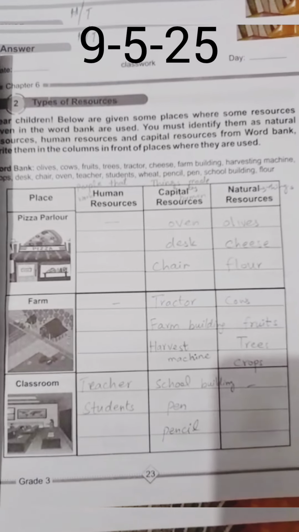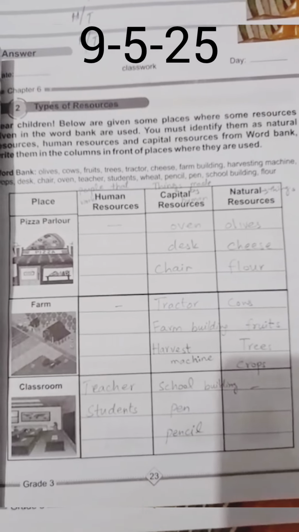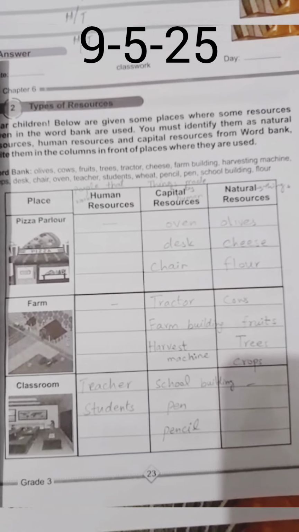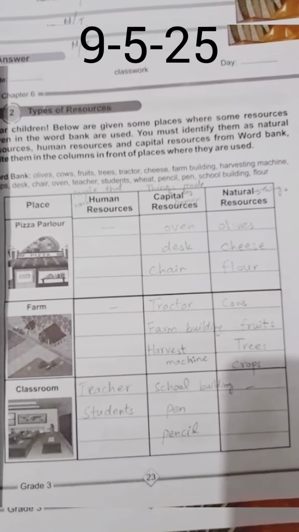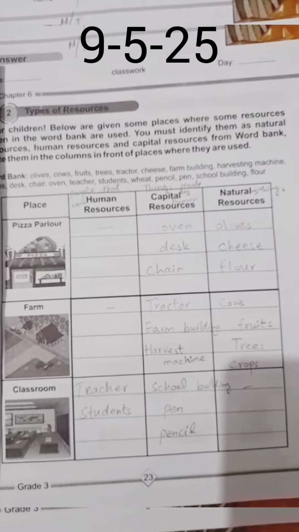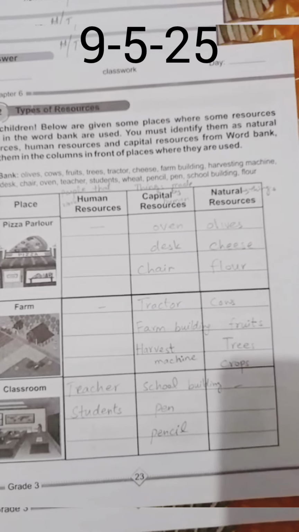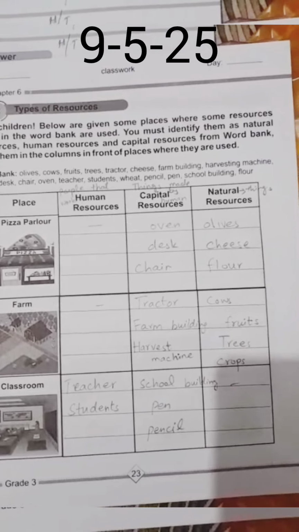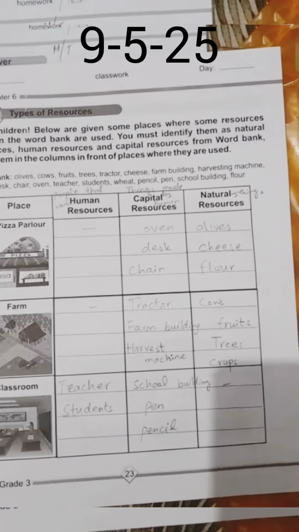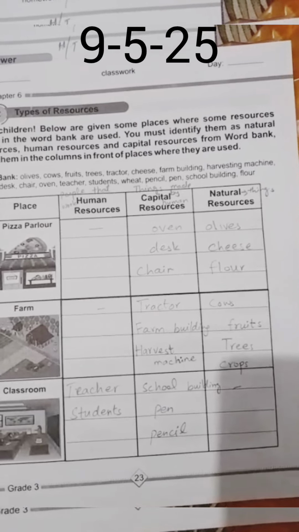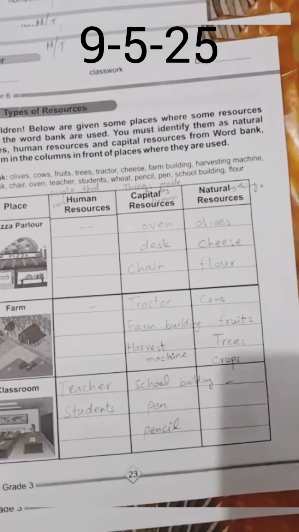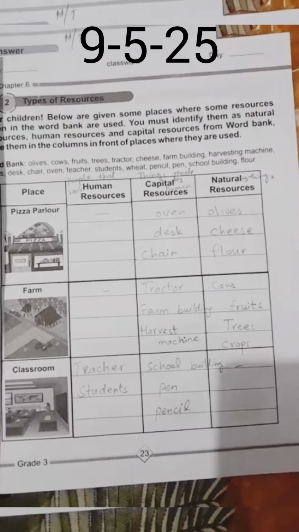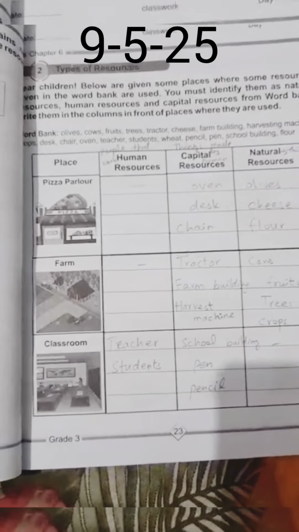In the pizza parlor, which human resources are used? You have to check the word bank. Is there any cook over there? If not mentioned, you will not write it here. You move on to the next. Capital resources: pizza baked in an oven, desk and chair are used for the sitting area. And next we move to natural resources: olives, cheese, flour. They come from nature and they are ingredients of pizza, so we write them here. We move on to the next.